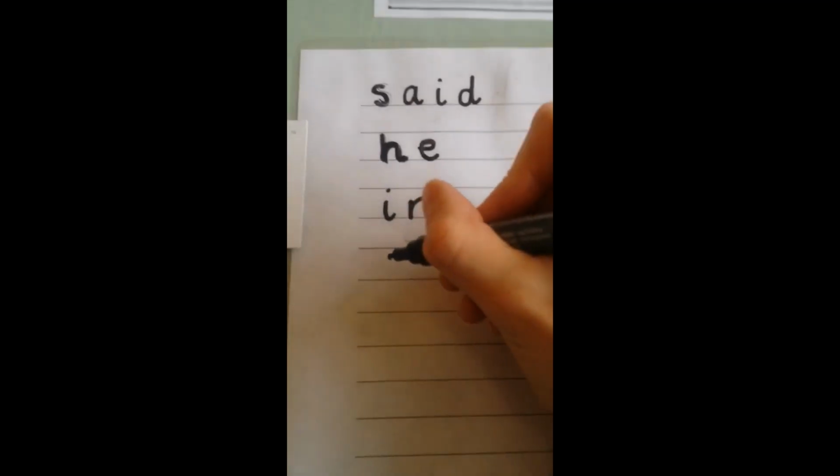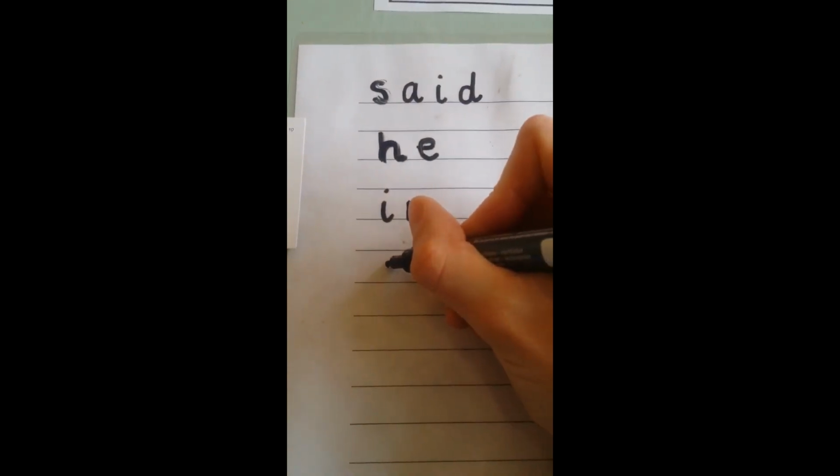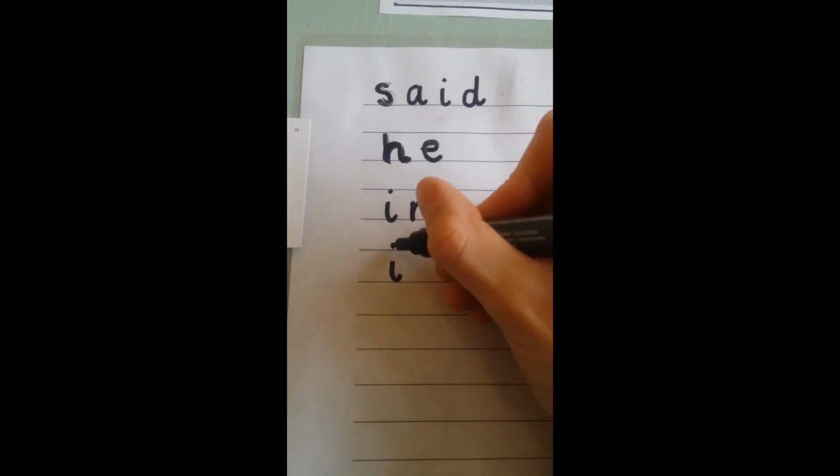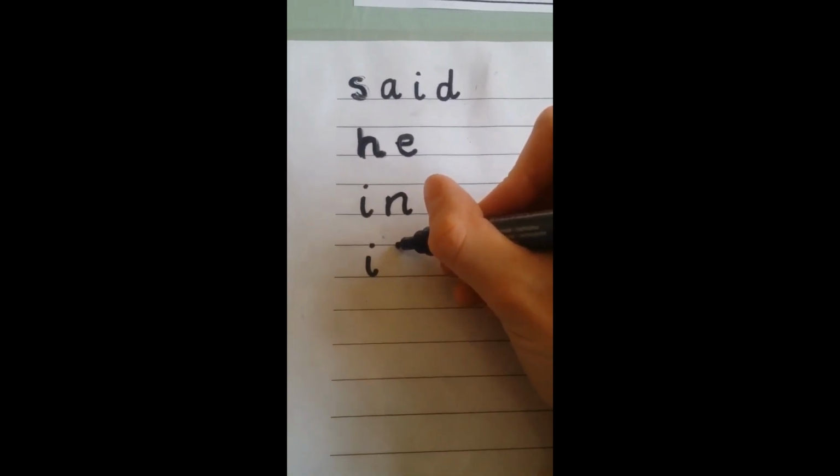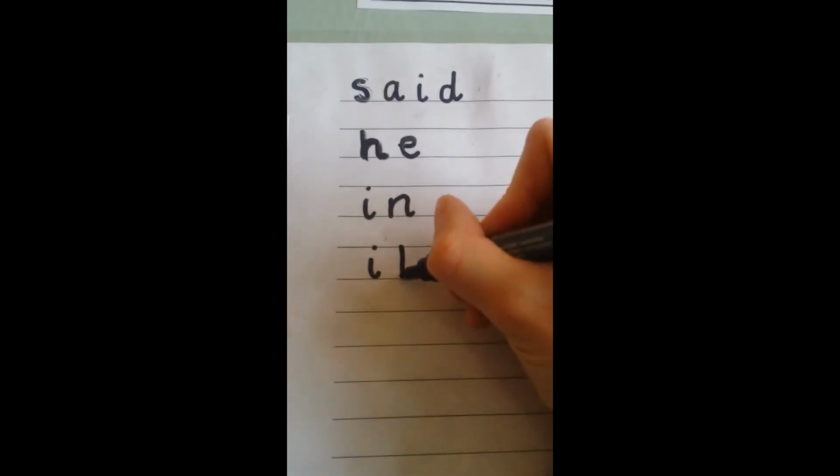Our next word is it, another one that we can use our phonics to spell. So we need to start off with our letter I. So we start at the top, come down and flick, lift and dot. Then we've got T. Start at the top, come all the way down, curve, lift and cross. Okay, next one is and.